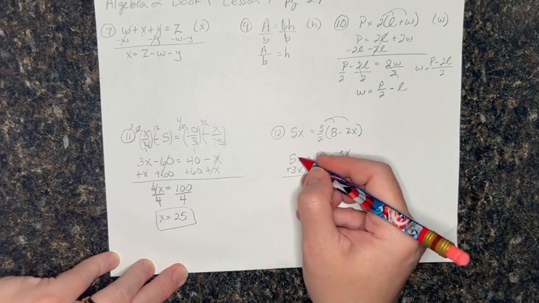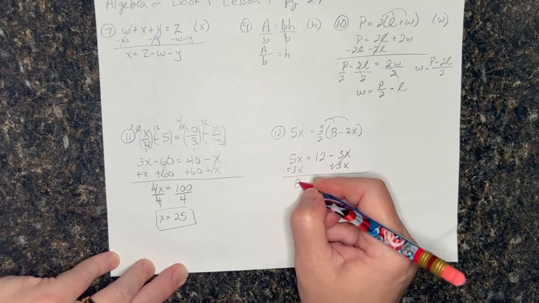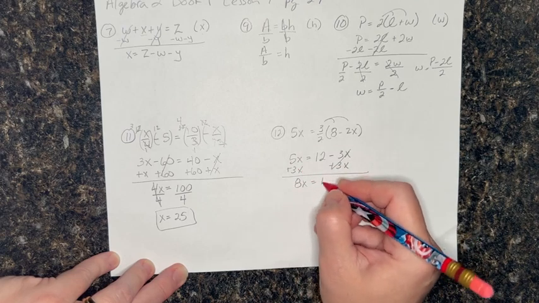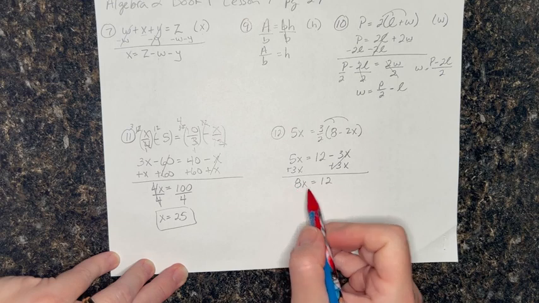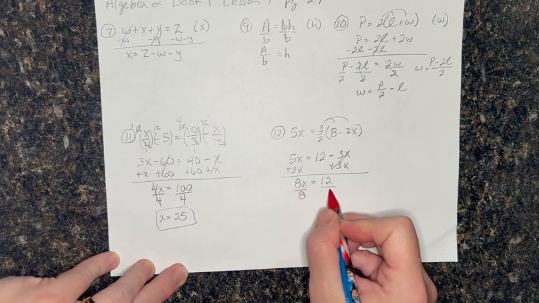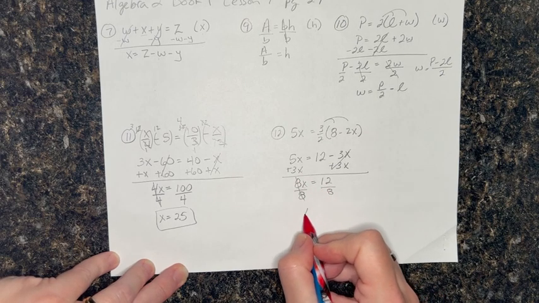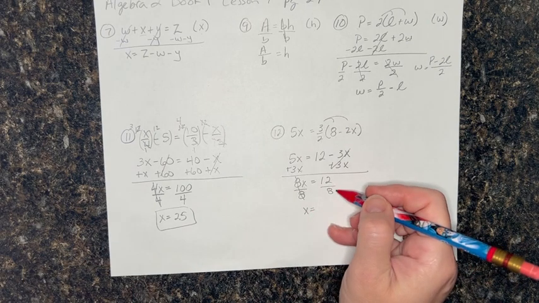They cancel out. 5x plus 3x is 8x equals 12. 8 is being multiplied by x. We're going to do the opposite and divide. x is equal to 12 over 8.